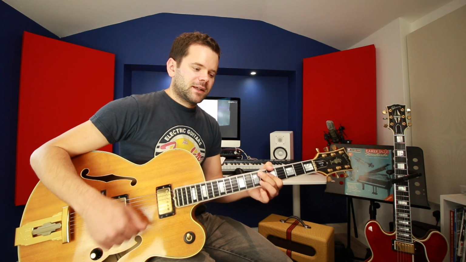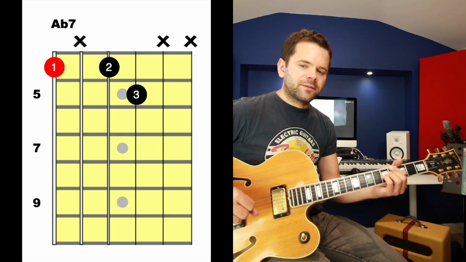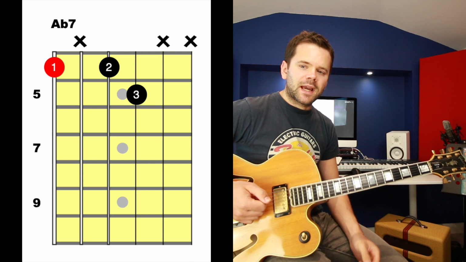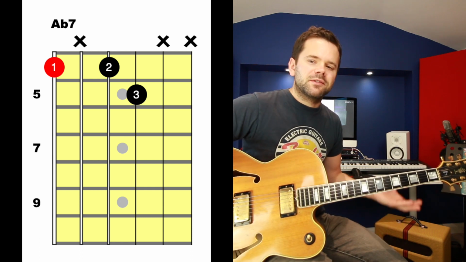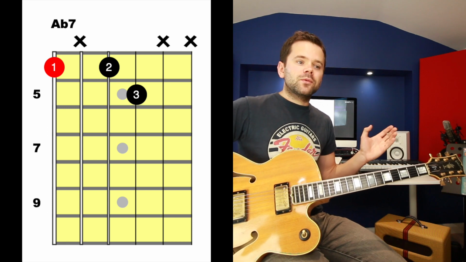So like this: B flat 6, B flat 7, E flat 6 9. But I don't think that has enough push to that E flat personally. After that E flat 6 9, we're going to move to A flat 7. So this is out of key. We don't have an A flat chord in B flat, which is why this chord sounds quite interesting. It's like, oh, okay, this is going somewhere, just for 1 bar if you like.